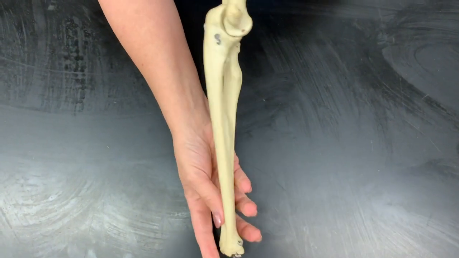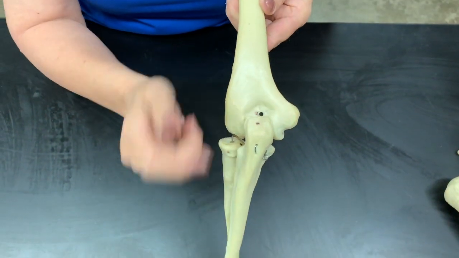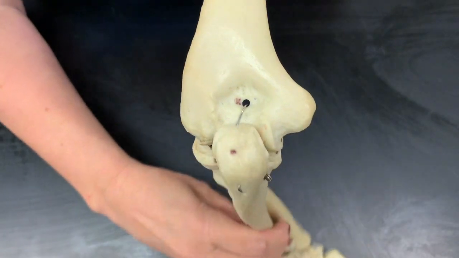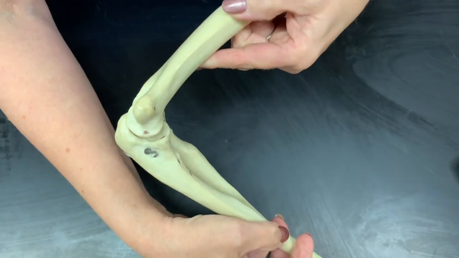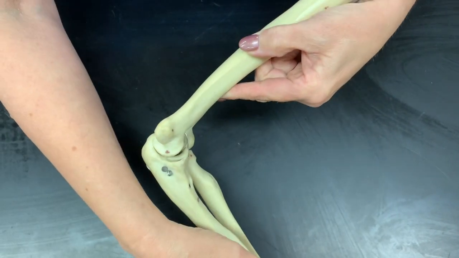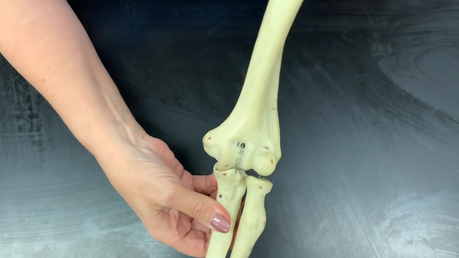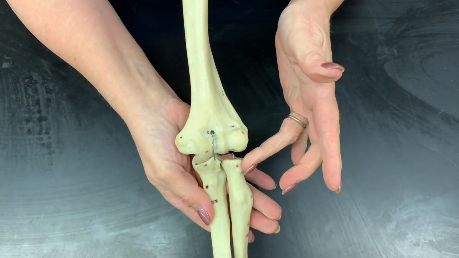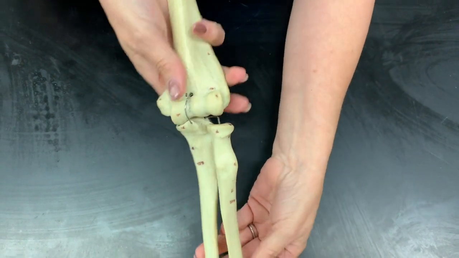So if I turn this around, you can see the humerus. Do you remember the olecranon fossa? And we see how the ulna is going to go around the trochlea. Can we see this? And here we have the radius articulating with the capitulum.